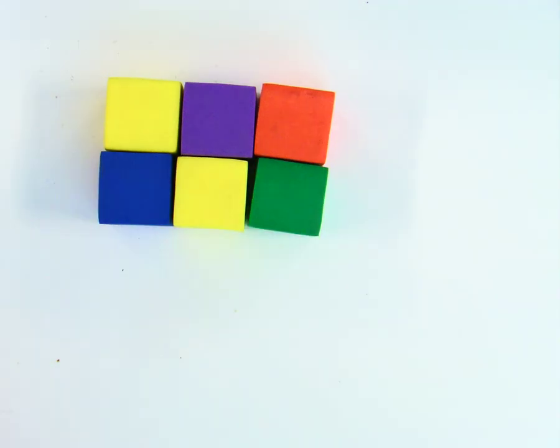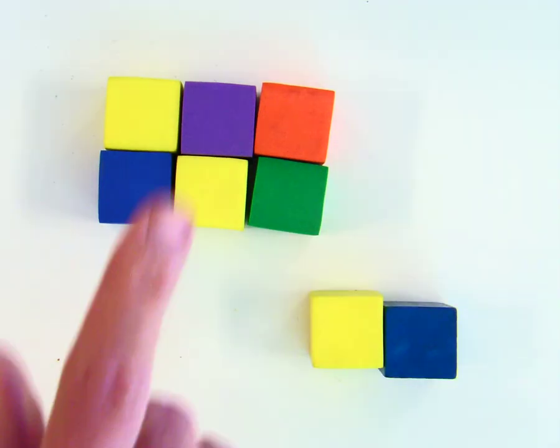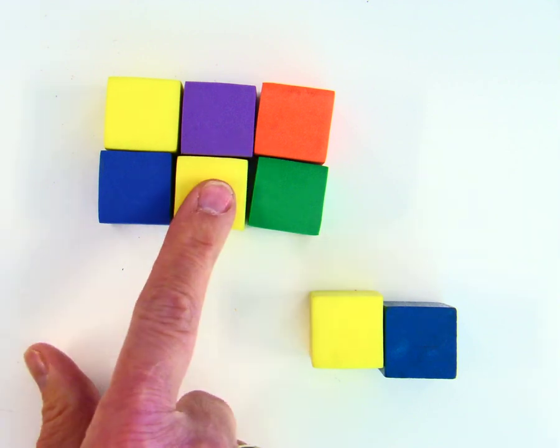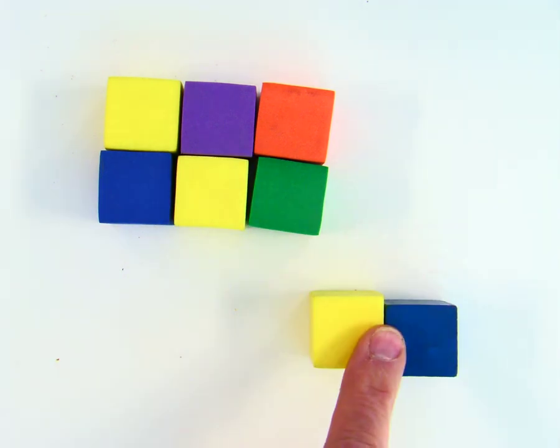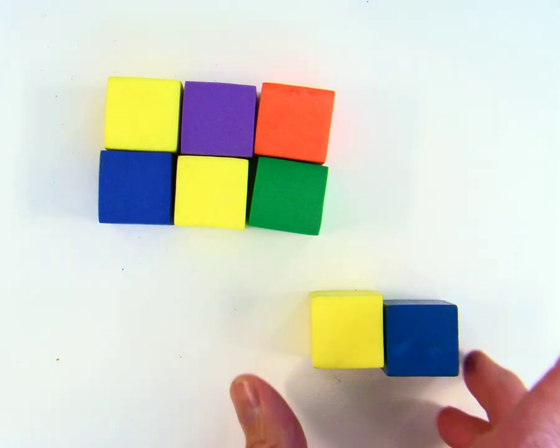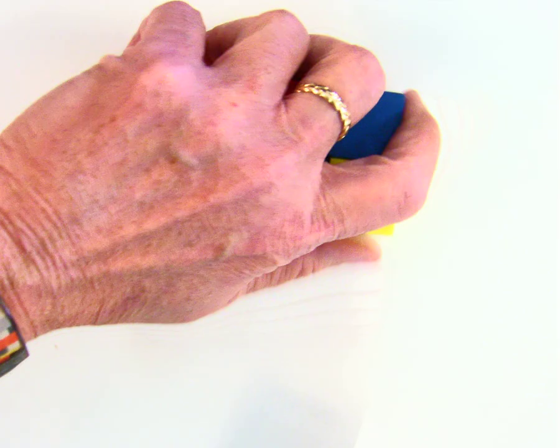Okay, so if I have this polyhedron and this polyhedron, the volume of this one is 6 unit cubes. The volume of this one is 2 unit cubes. Oh, look. When I put them together, I get 8 unit cubes. Indeed, the sum of the parts is the whole.